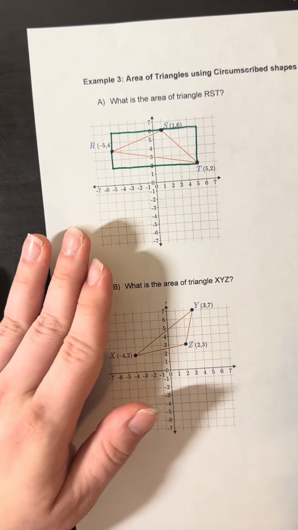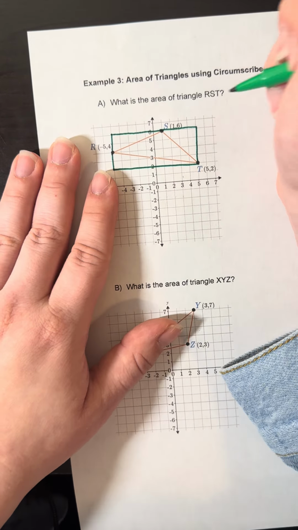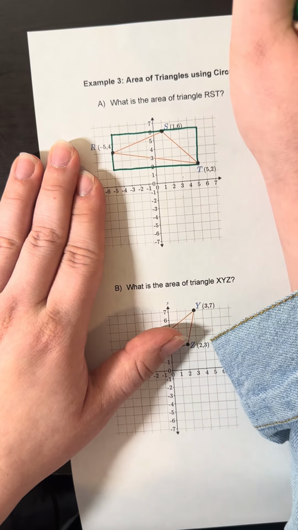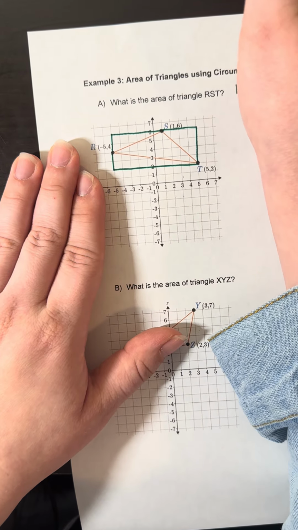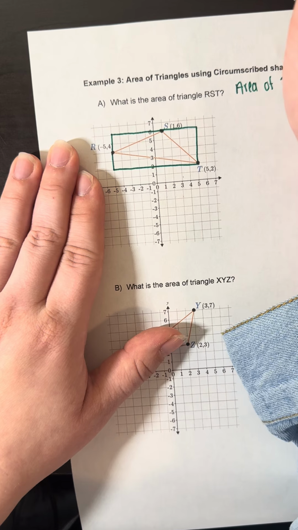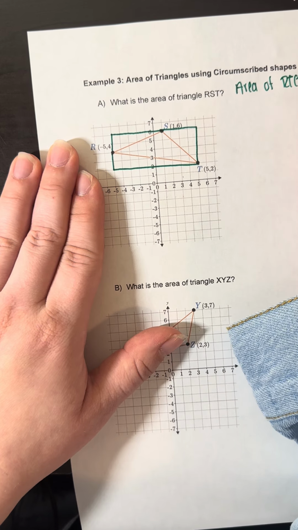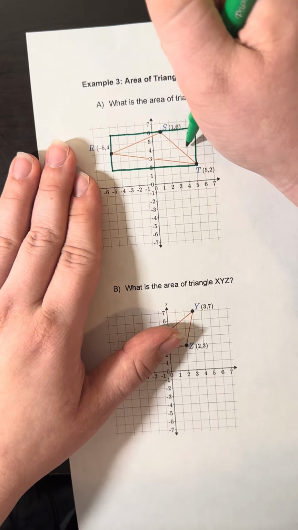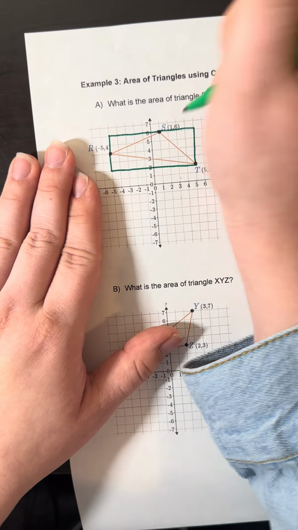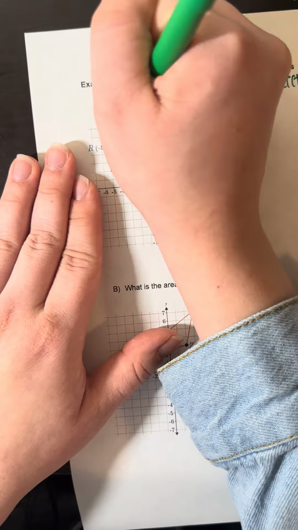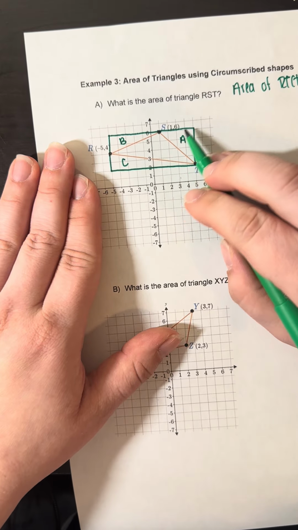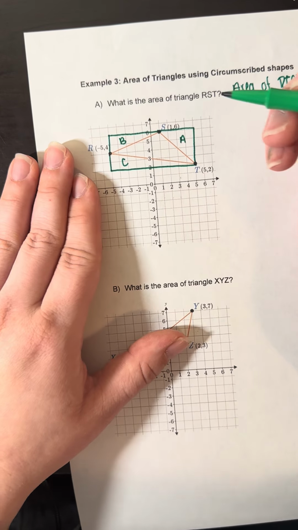So what's going to happen is we're going to take our rectangle area, so this whole area of a rectangle. So we're going to do area of rectangle, and then we're going to minus these sections over here. I'm going to call this section A, section B, and then section C. So I'm going to subtract these sections over here.